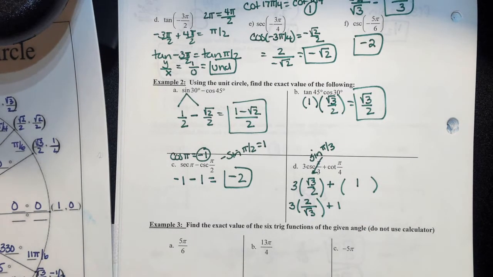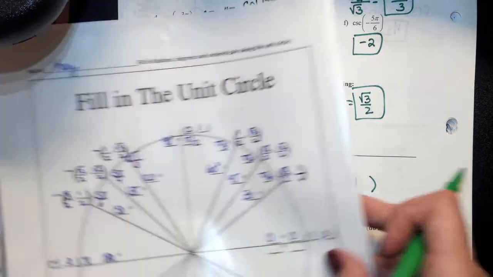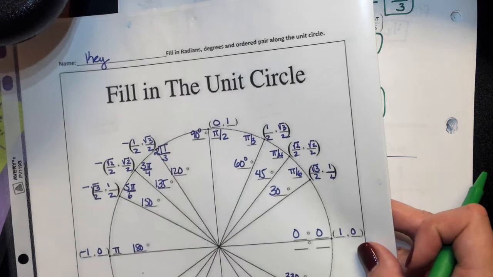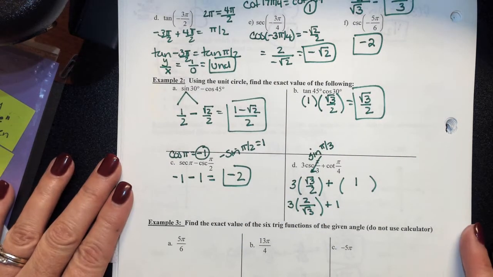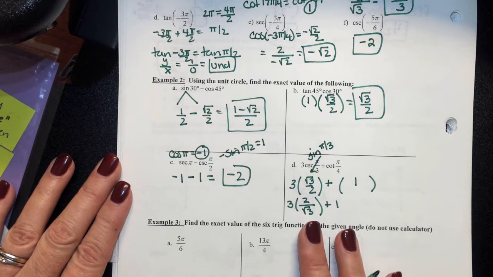Where did the 1 come from? Cotangent of pi over 4. So look at pi over 4. What's the tangent of pi over 4? The tangent of pi over 4 is just 1. And the reciprocal of 1 is 1. So you still have to rationalize. Yes, we still have to rationalize it. Are we good so far where I found these values?